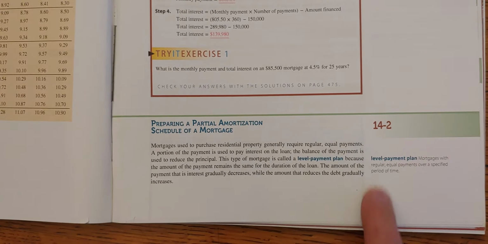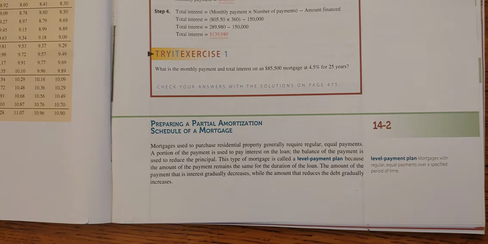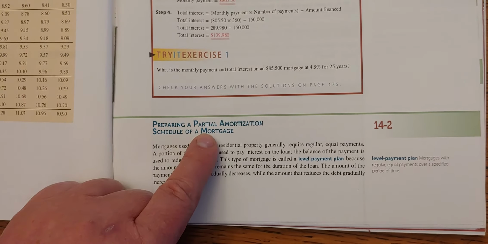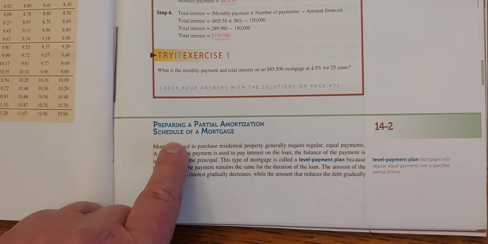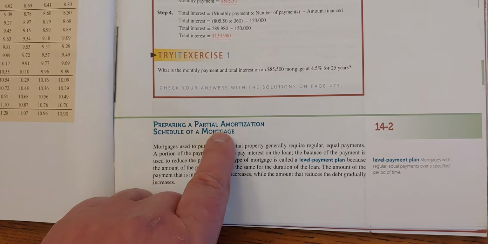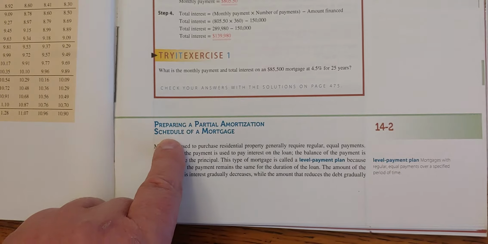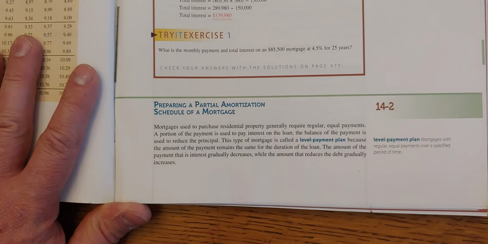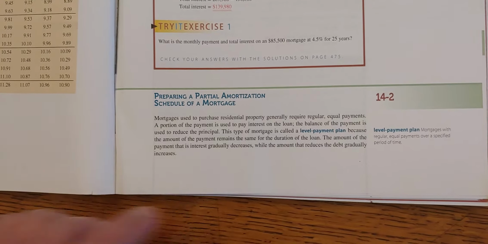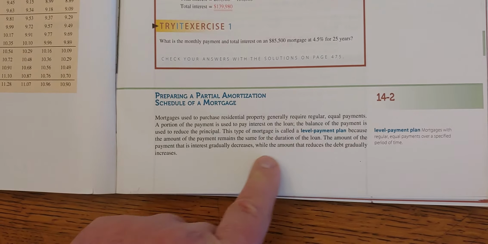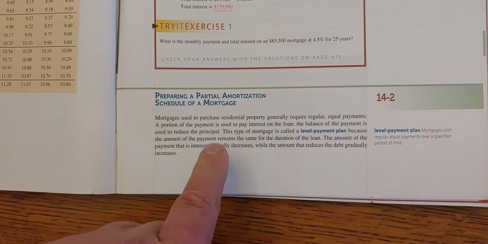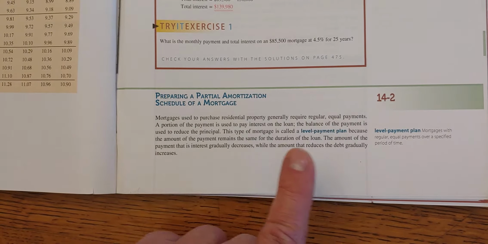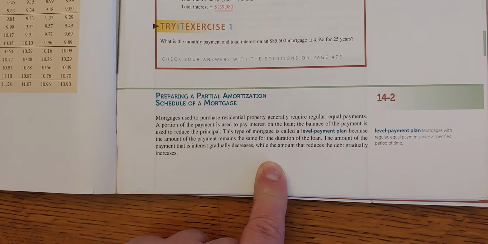We're going to go to section 2 in chapter 14 on page 455. And what we're going to do here is start the process of creating an amortization table, or an amortization schedule, of a mortgage. We're going to look at mortgages they call level payment plans, meaning that the percentage of principal and the percentage of interest that you pay each month is consistent as you work down paying off your loan.